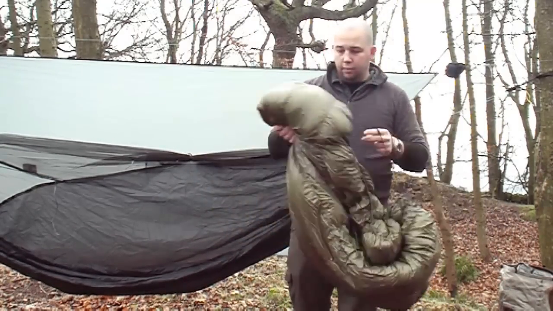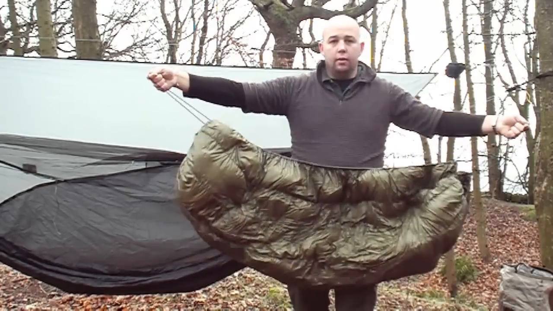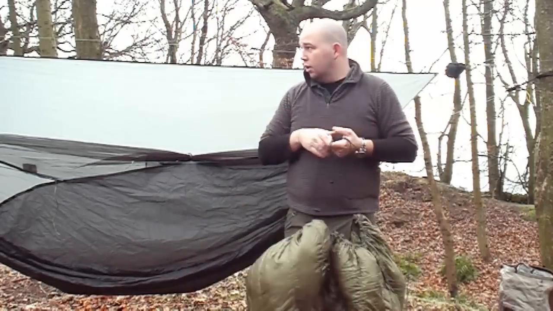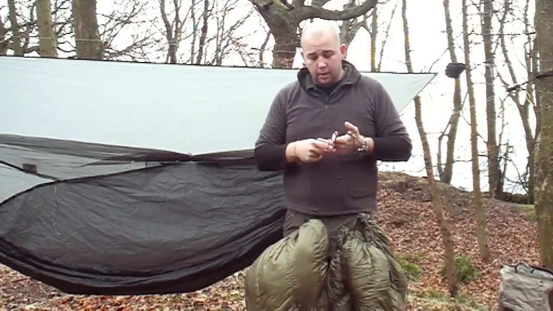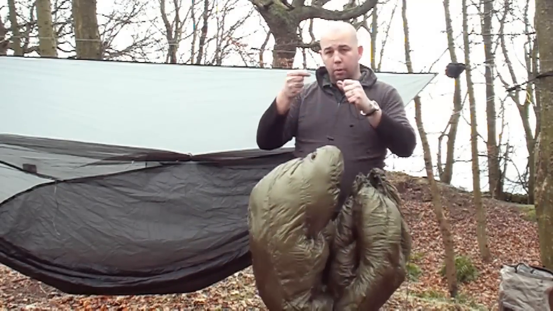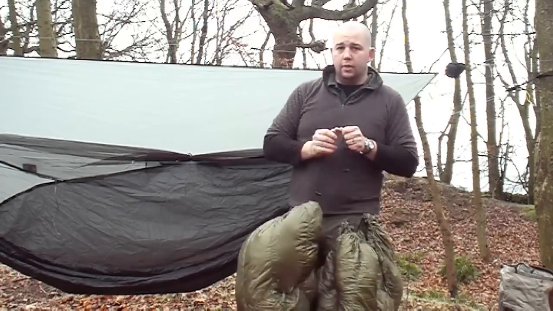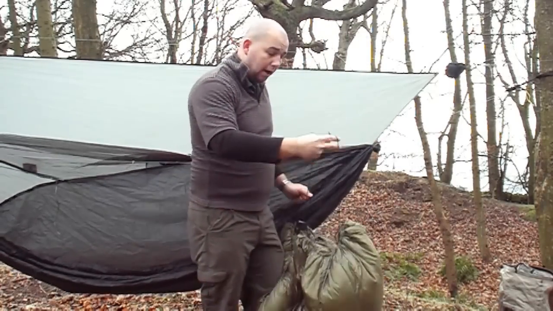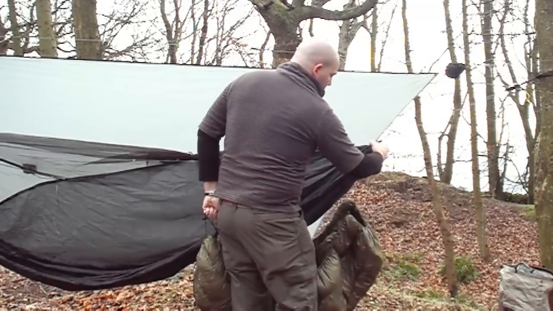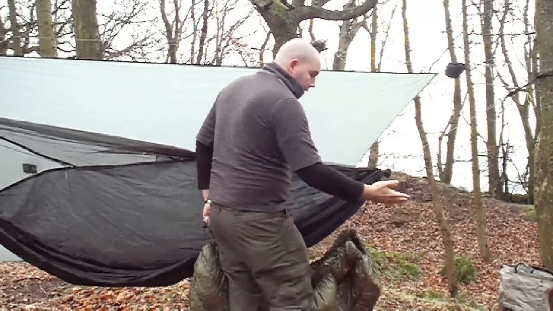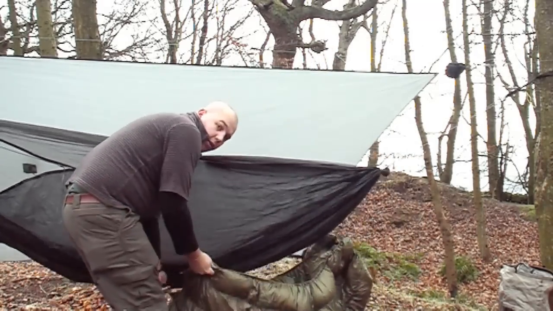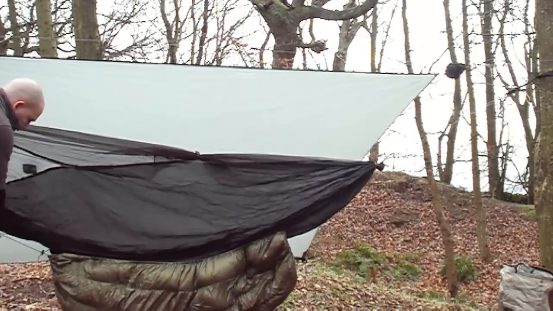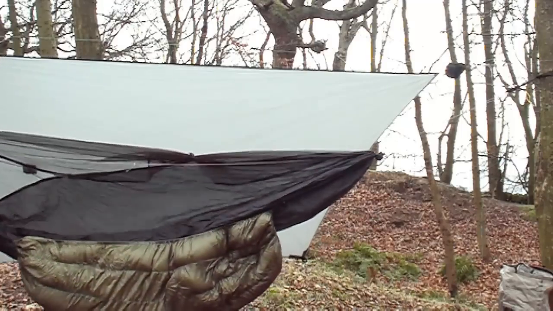Okay, at each end of your underquilt, the shock cord suspension has come out, and this allows the quilt to slide up and down the suspension so you can position it just right in your hammock. Now all we're going to do is pass the loop in the suspension over the knot of fabric that's located at the end of the hammock. We literally just slip it over the top and that's it done. We make sure that the quilt comes underneath the hammock, and we do exactly the same on this side.